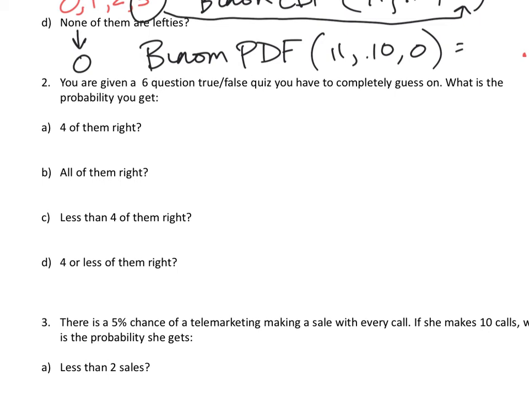Cross-curricular education right now. Okay, this is one you guys have to remember your prior knowledge. A 6-question true-false quiz. You have no clue and you have to guess on all of them. What's the probability you get 4 of them right, or less than 4 or less? So your N value is 6. That's how many questions you had. So that's your N.